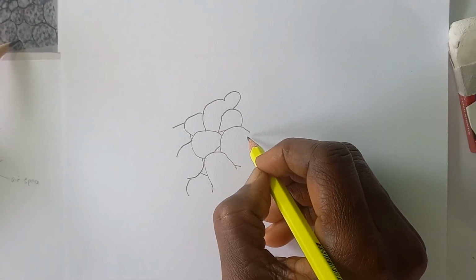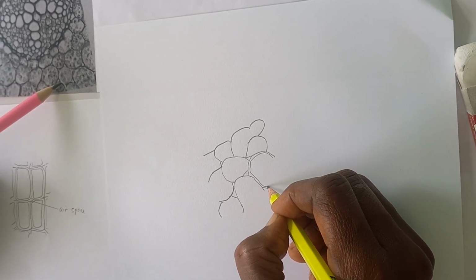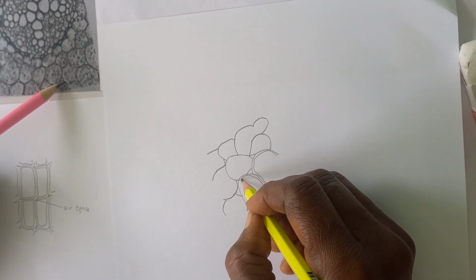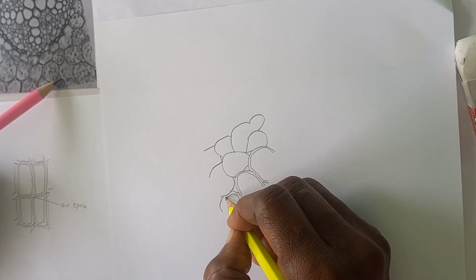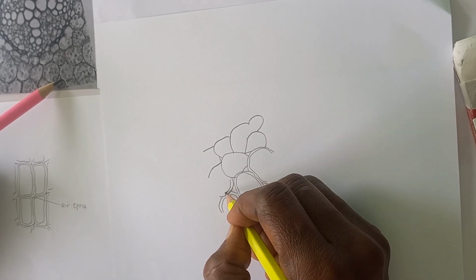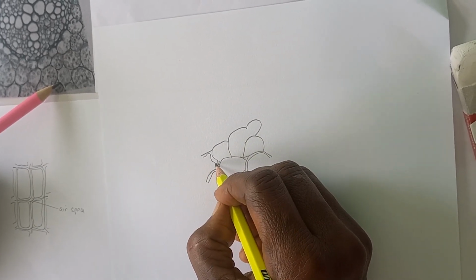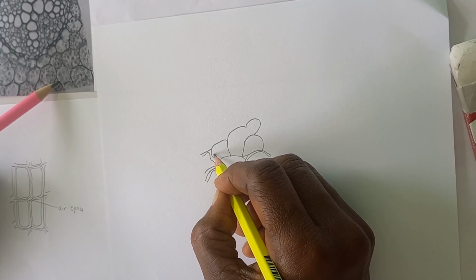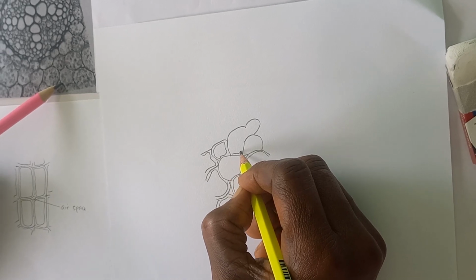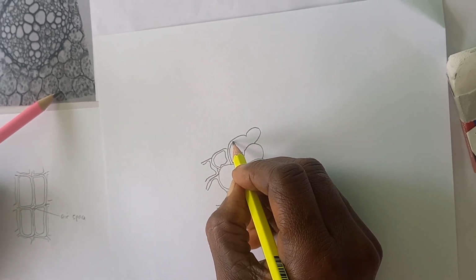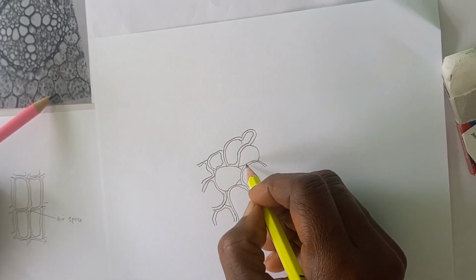We don't disturb them. We now put in the inner walls, leaving out the intercellular spaces. So their inner walls are put in, not touching the intercellular spaces. So the inner walls are there, and we don't touch the intercellular spaces. Seem to be two cells joined there.